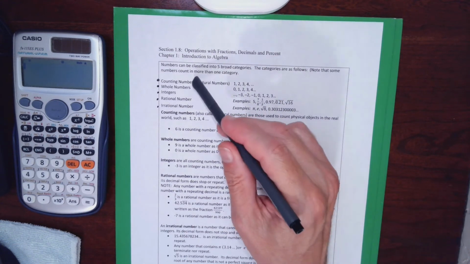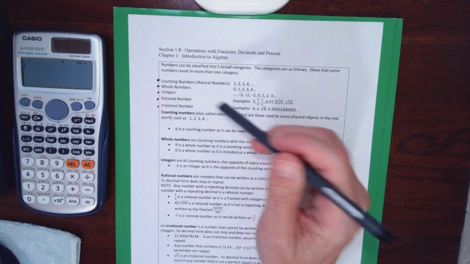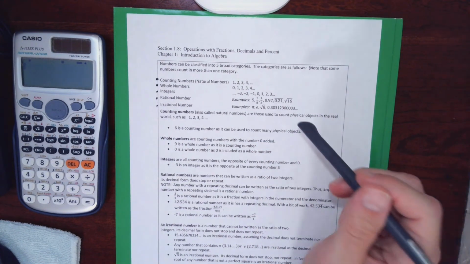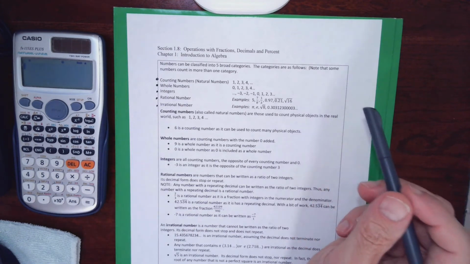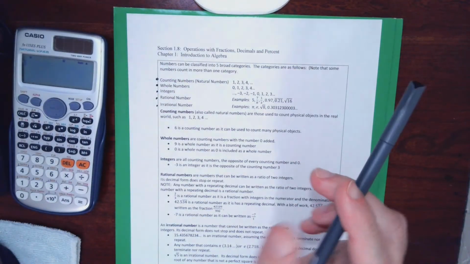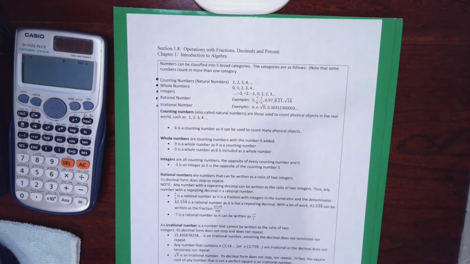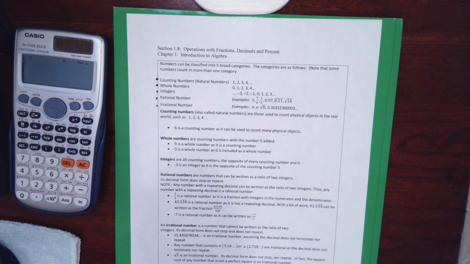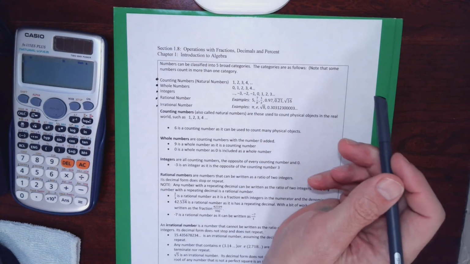The first kind of number I mentioned is counting numbers. In Math 142, if you take it, they call them natural numbers. They're used to count physical objects, like I have 1 calculator, I have 2 pens. So the numbers 1, 2, 3, 4, 5. It doesn't count 0, and doesn't count negative numbers. Counting numbers are the easiest to identify. Any number starting at 1, counting up by 1, are counting numbers. So counting numbers start with 1 and increment by 1.